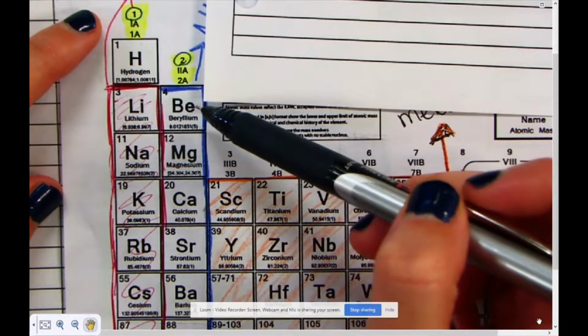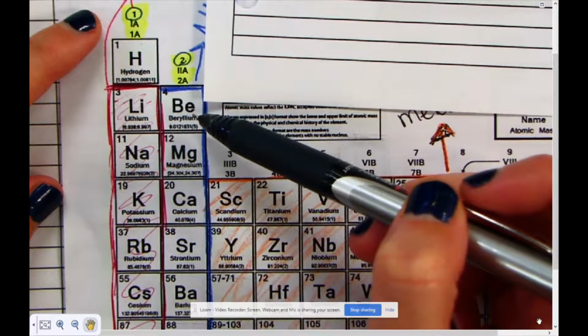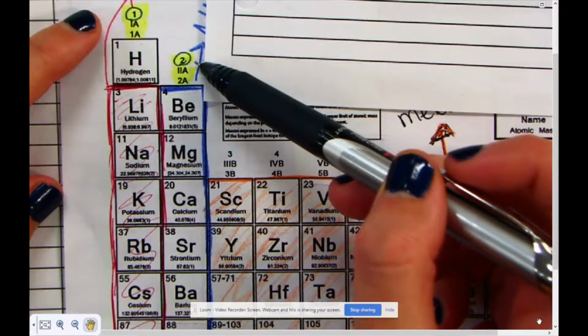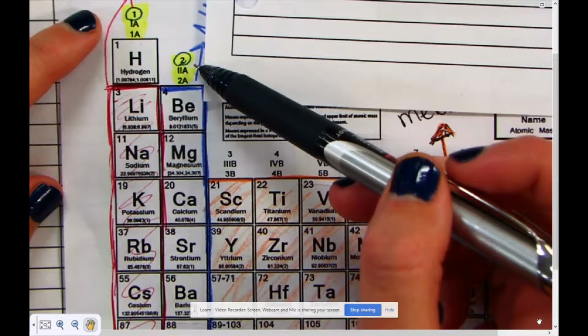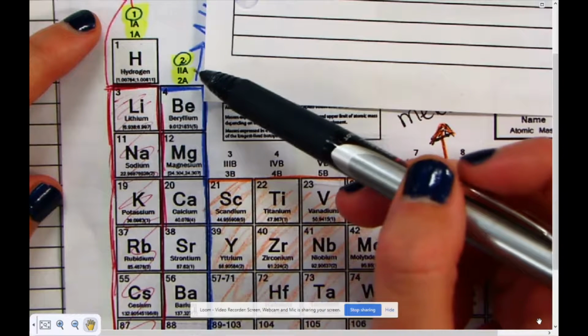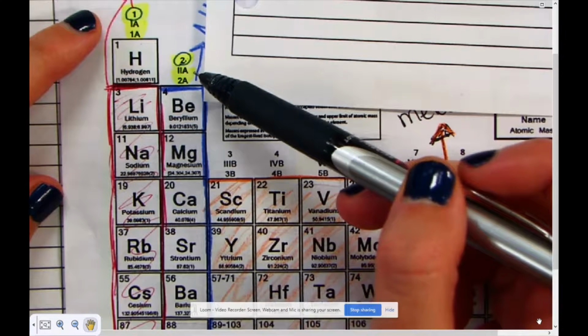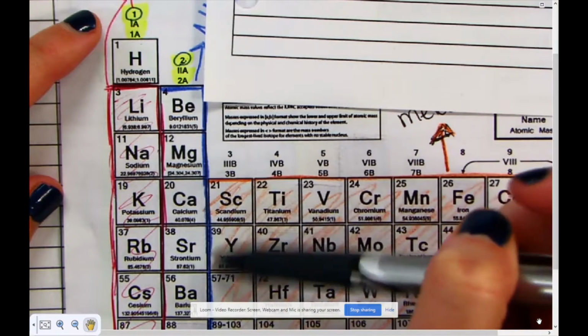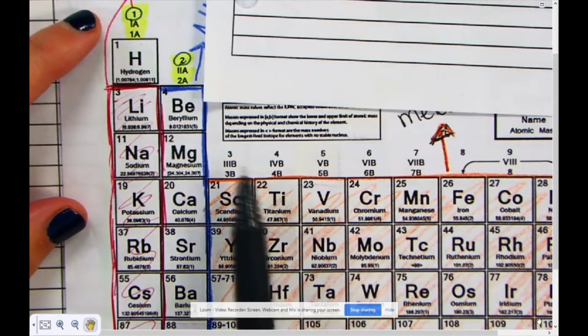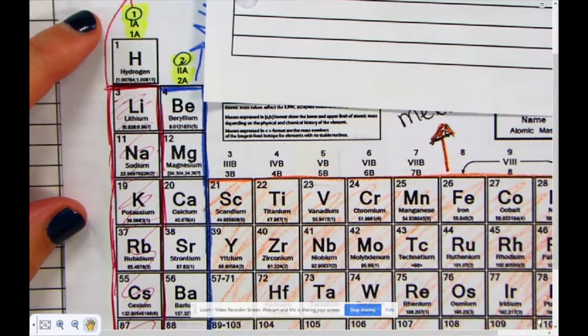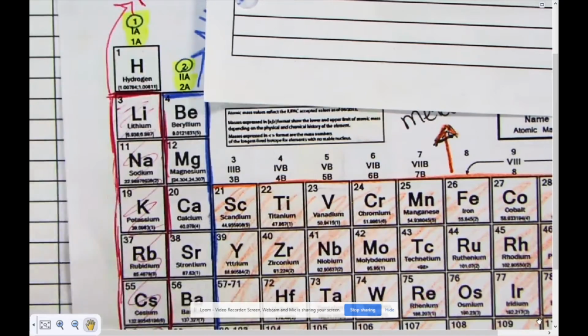What's the second family called? Alkaline earth. Good, alkaline earth metals. And do you guys see that number 2 at the top? How many valence electrons do you think they have? 2. So the number at the top of the family tells you how many valence electrons every element in that family has. Now, the transition metals, so columns 3 through 12, those are weirdos. We're going to pretend like they don't exist for a while because they do not follow that rule. Okay?